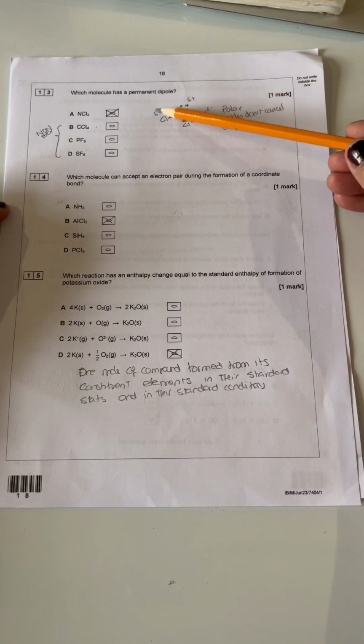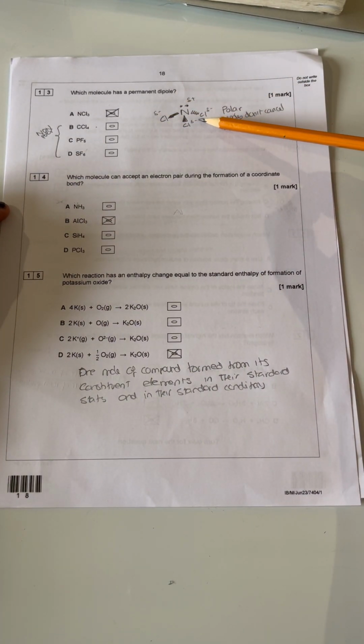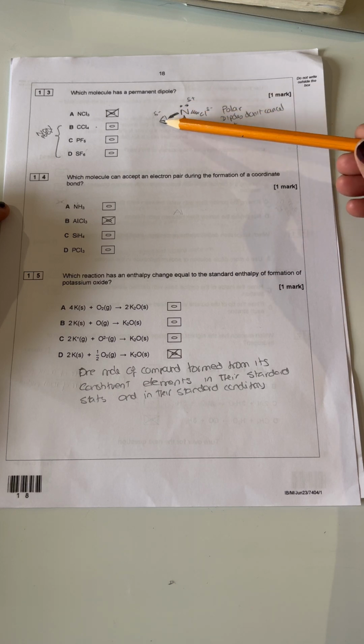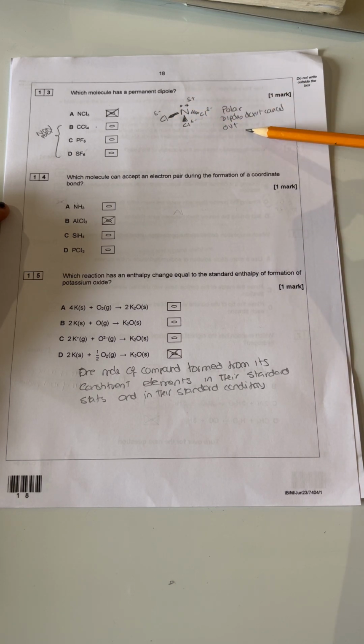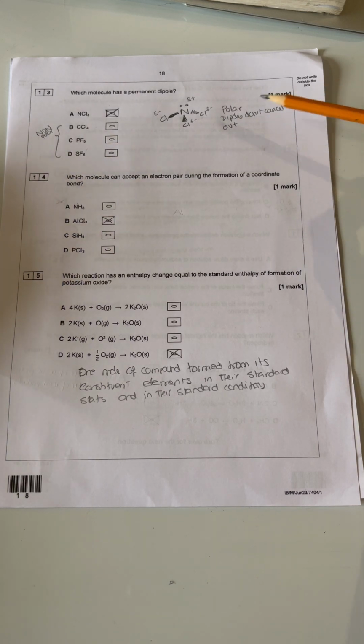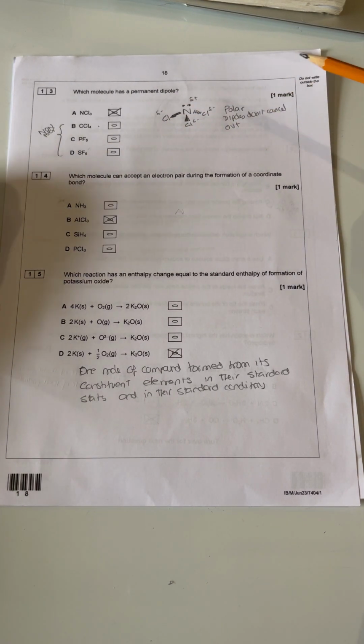Question 13. Which molecule has a permanent dipole? So if you look at this NCl3, it's got a lone pair, so it's got negative and positive charge dipoles there. So it's always going to be polar because the dipoles don't cancel out. So therefore, that is your permanent dipole molecule. All the others are non-polar because the dipoles cancel out.